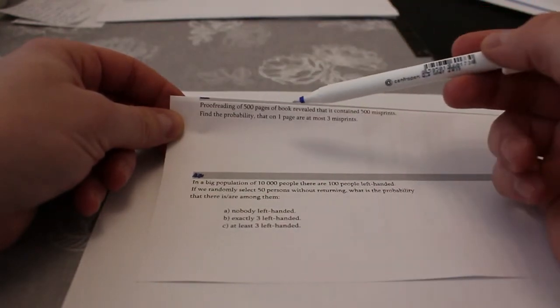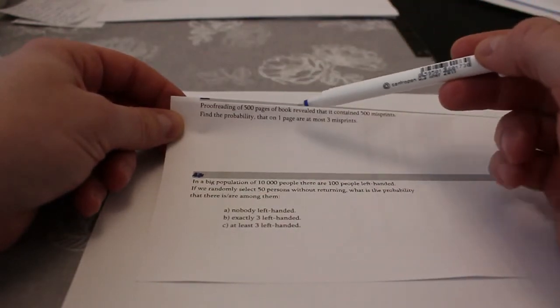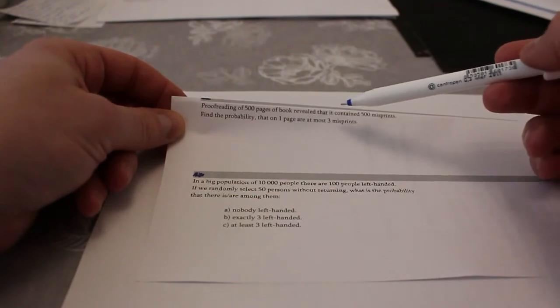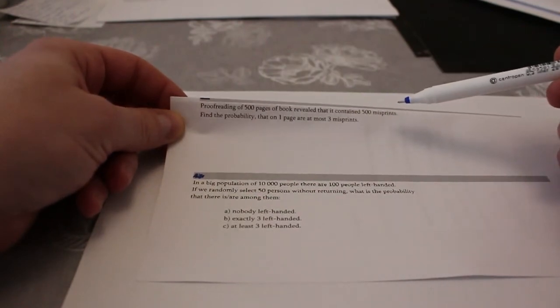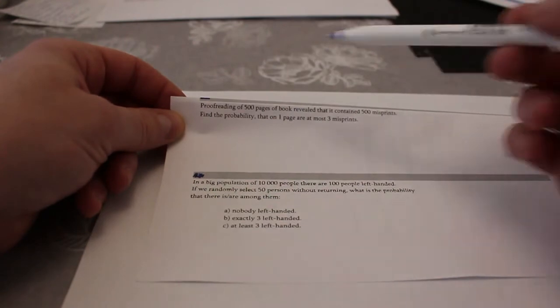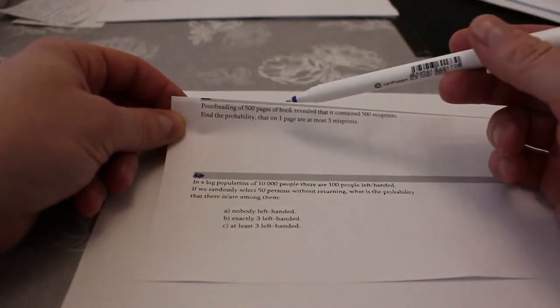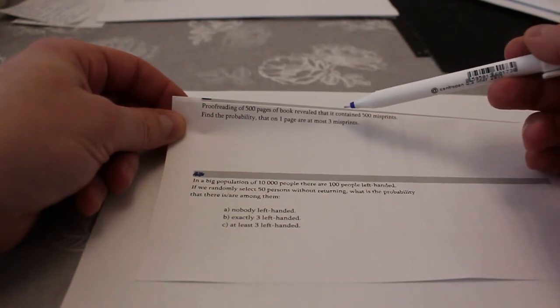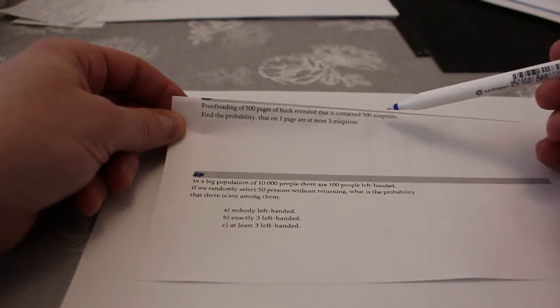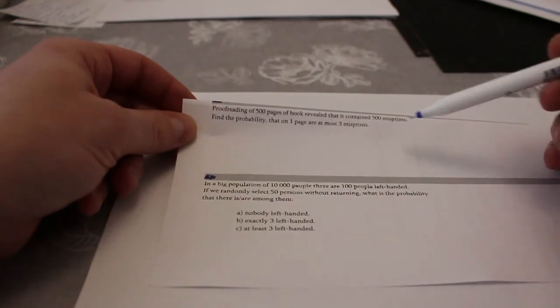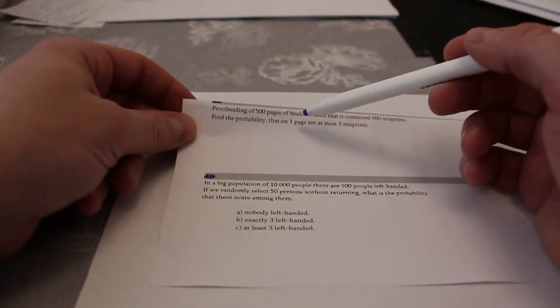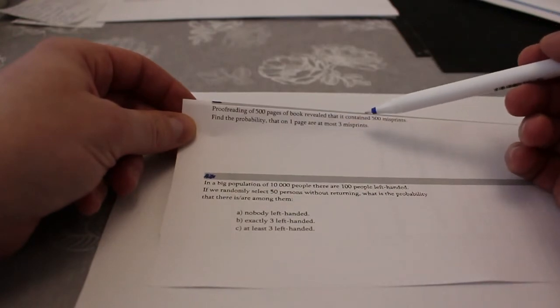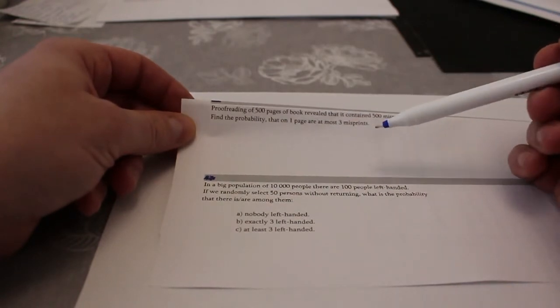Proofreading of 500 pages of a book revealed that it contained 500 misprints. So you wrote a book with 500 pages, and the technical editor found 500 misprints. We would like to find the probability that on one page there are at most 3 misprints.